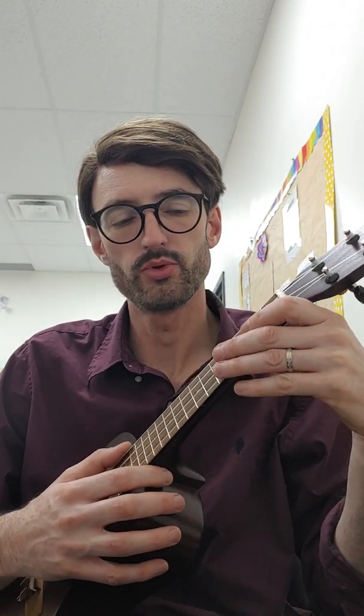Okay, I'm going to show you a really good exercise for any string instrument, whether it's ukulele, guitar, violin, or anything else. And actually, you could do it on the piano as well. This is extremely important if you want to build up your ability to play and know the names of the notes anywhere on the fretboard.